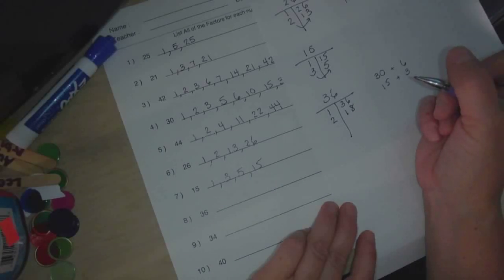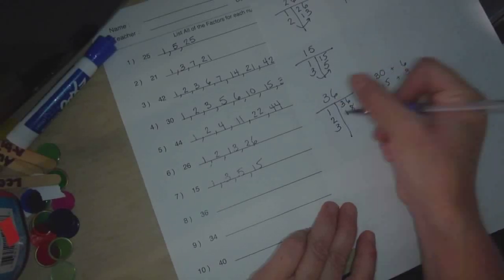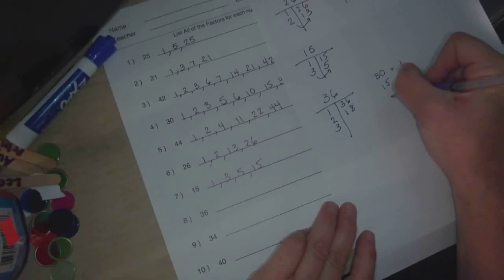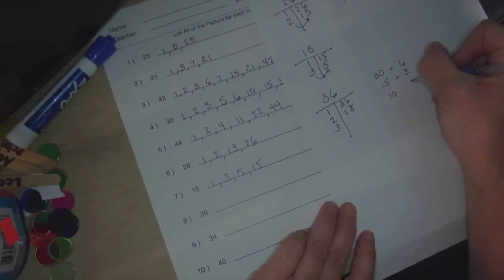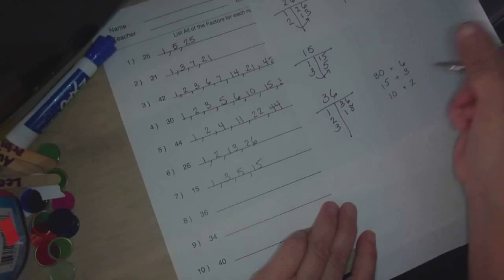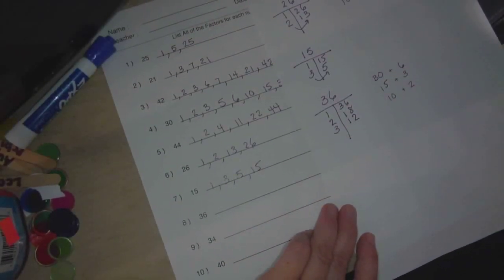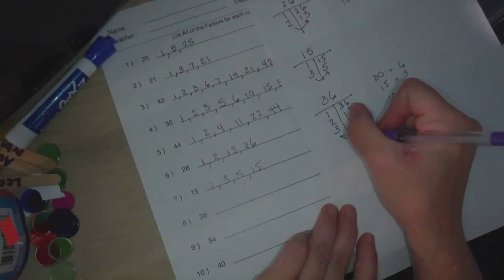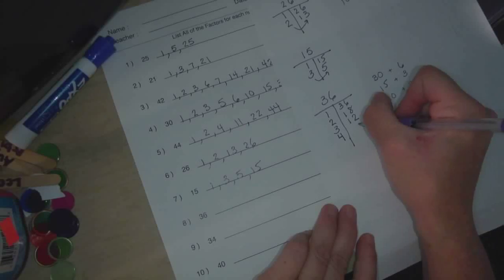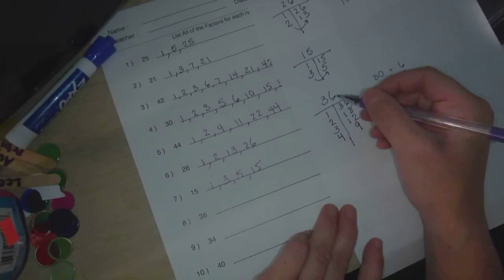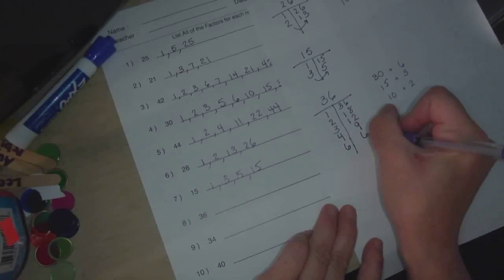How about 3? 3 goes into 36 because we know 3 goes into 30 10 times. 3 goes into 6 2 times. So it's 12. Also, I guess you would have seen that on your multiplication chart. 4 times 9. 5 doesn't go in, but 6 goes in. 6 times 6.